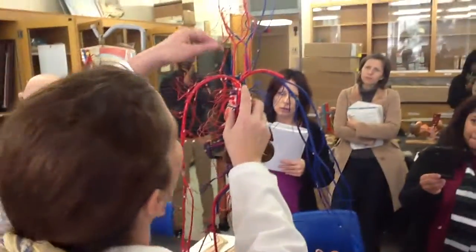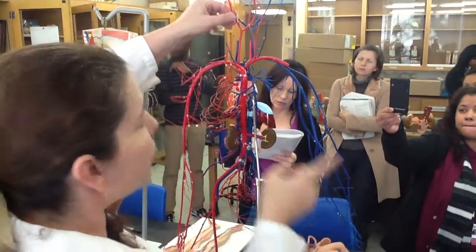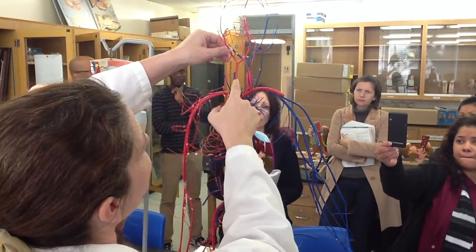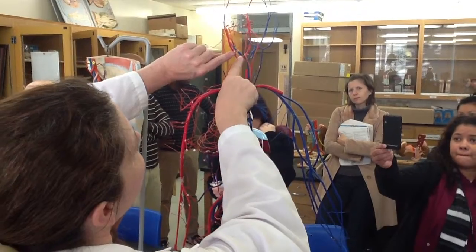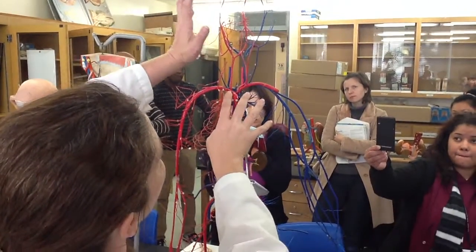We can also see the common carotid arteries as they extend into the head. And again, we do have a head model to look at this more closely. We could see the left common carotid artery goes up, and then it branches into an internal carotid and an external carotid. You can see the external carotid feeds the outside of the face.